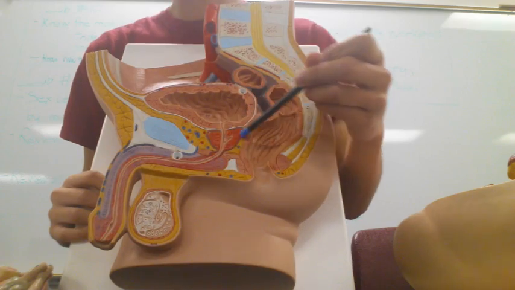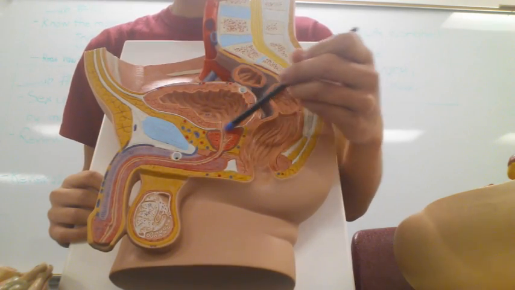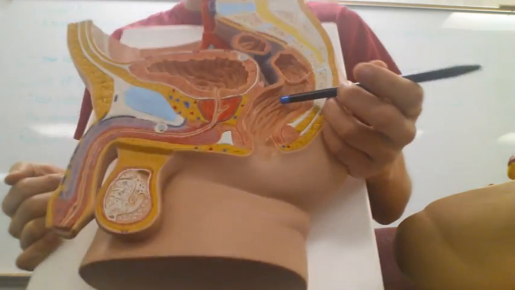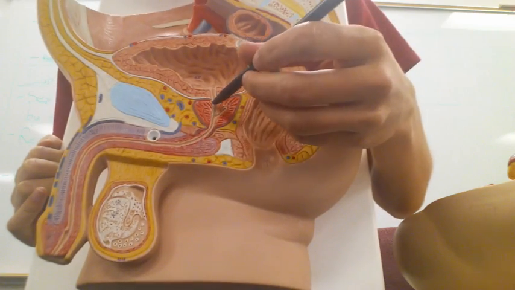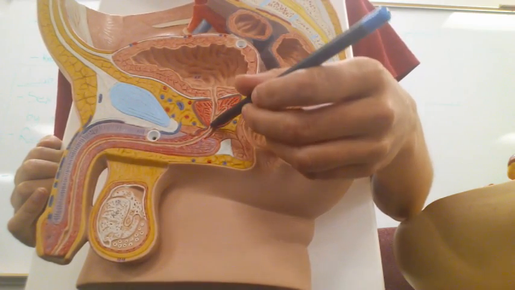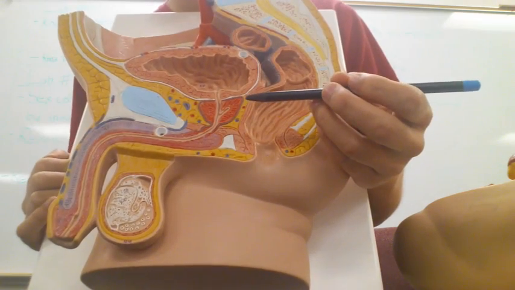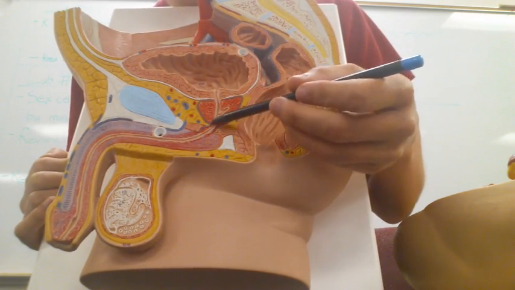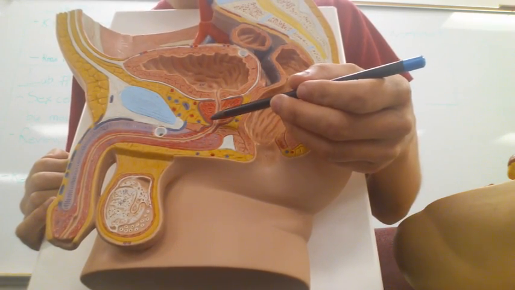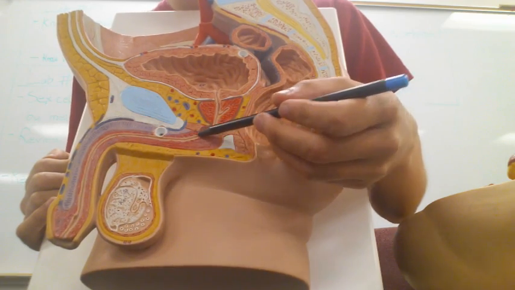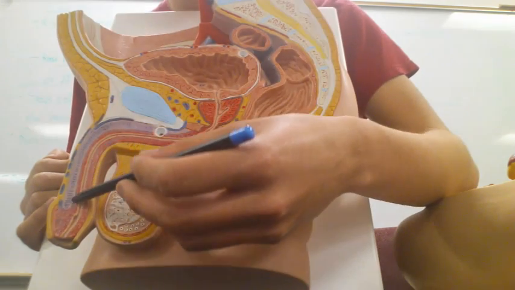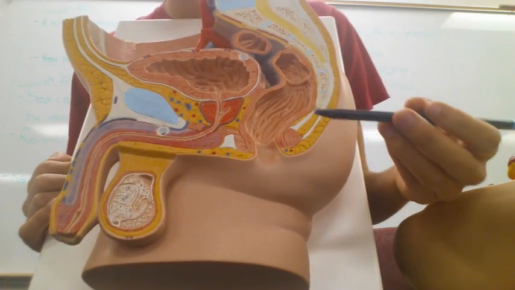This right here is the prostate. There's the little tube right here, which goes through the prostate. That's called the prostatic urethra. So this right here is the prostatic urethra. Then after that point is this whole thing right here. This is called the spongy urethra.